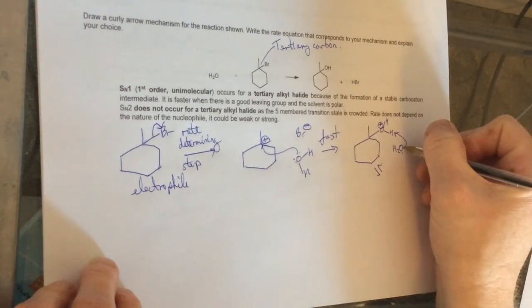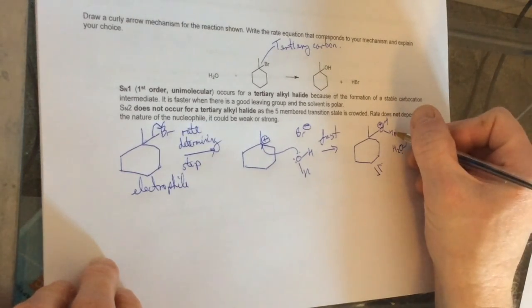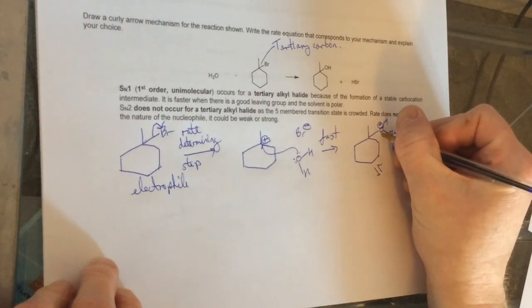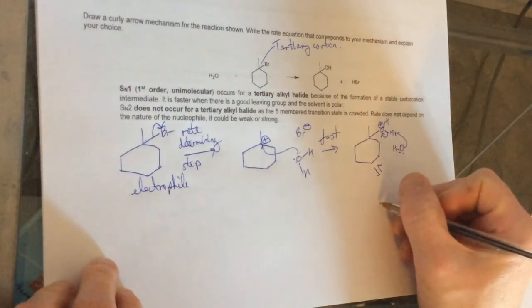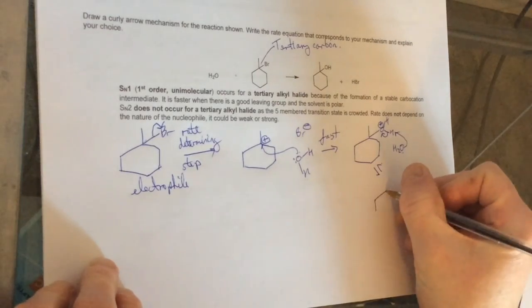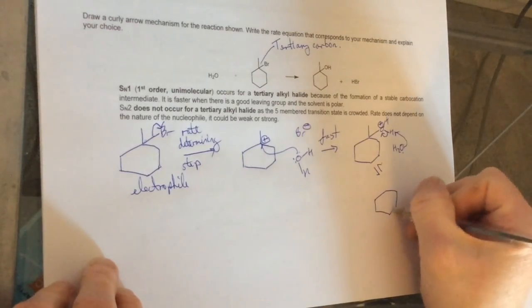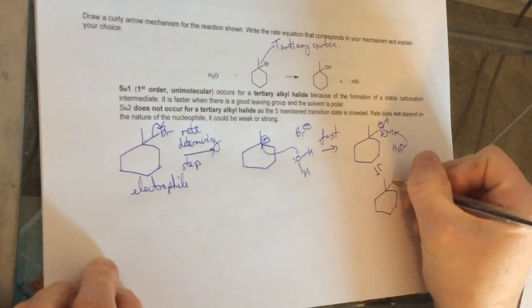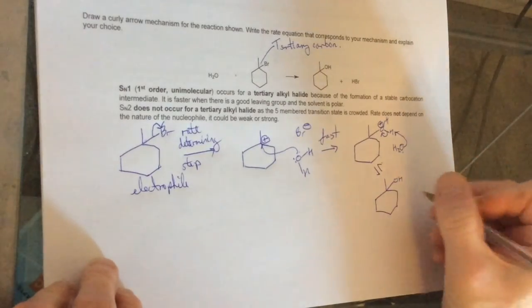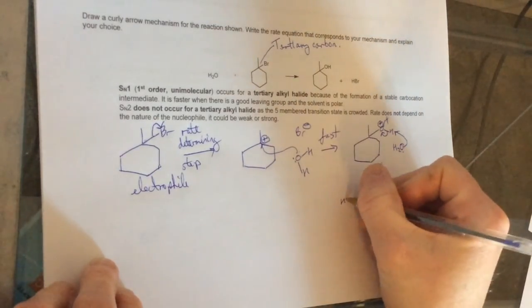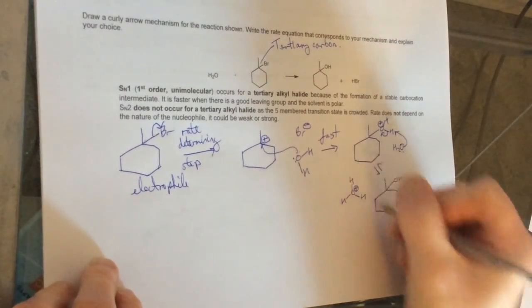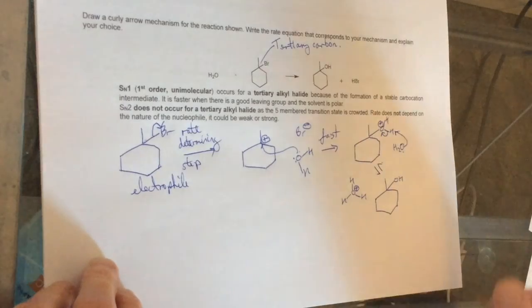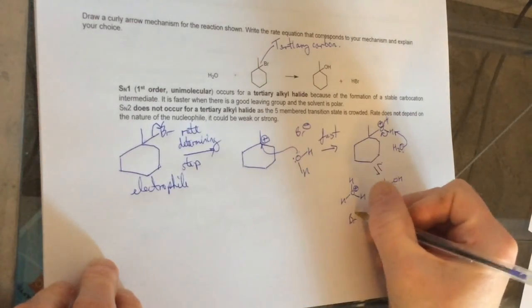So that's taking the proton off, and that bond breaks, and then that pair of electrons goes on to the oxygen, and that gives the product. So the key part is the first step, and we're going to get H3O plus as a byproduct, and we've also got Br minus, obviously.